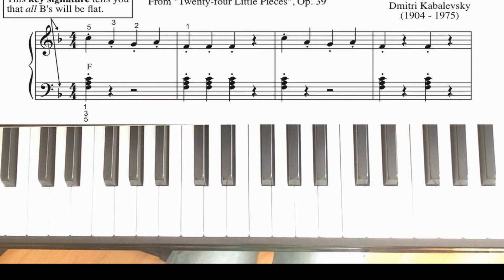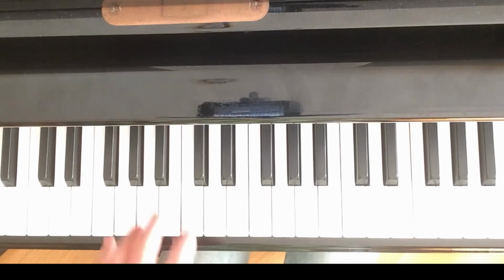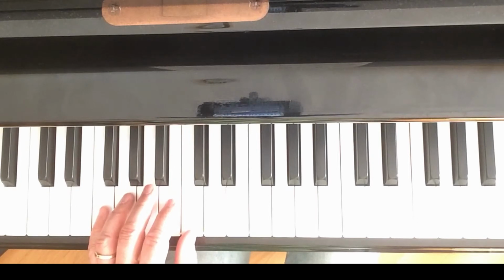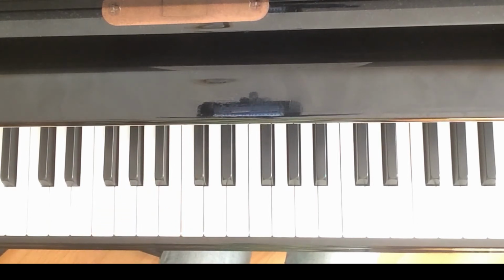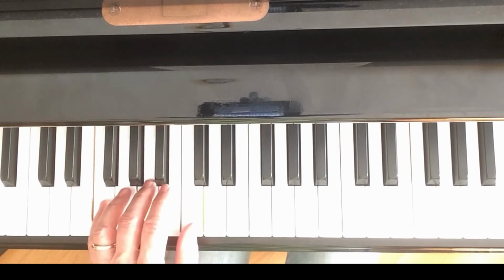Okay, so let's get to the dance. Let's separate left hand and right hand. Let's talk about the left hand. Okay, we're starting off with an F chord. We've already learned an F chord. Just to review, a basic chord is a triad, which means it has three notes: a root, a third, and a fifth.